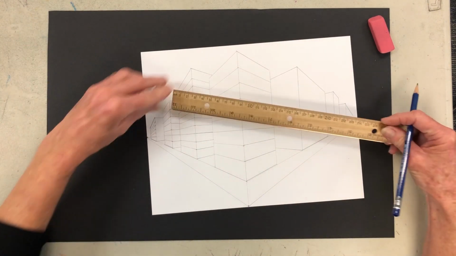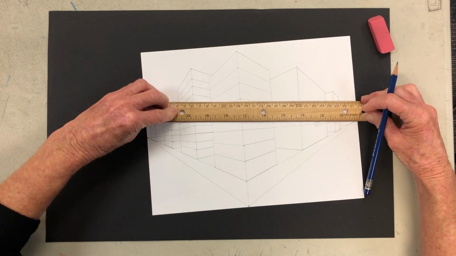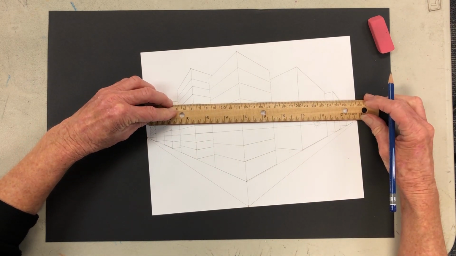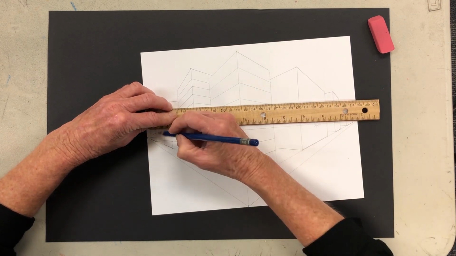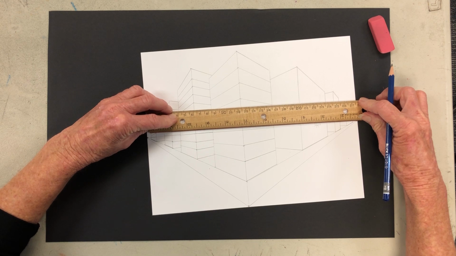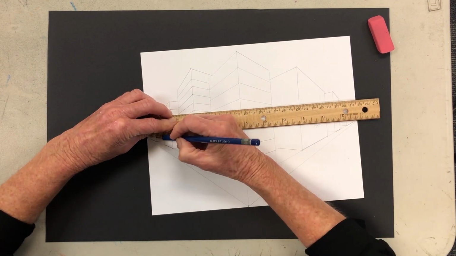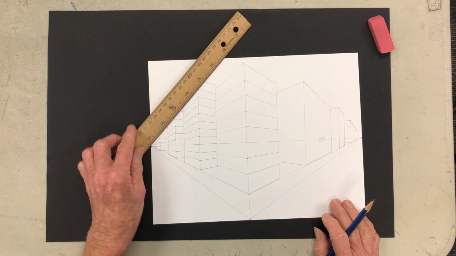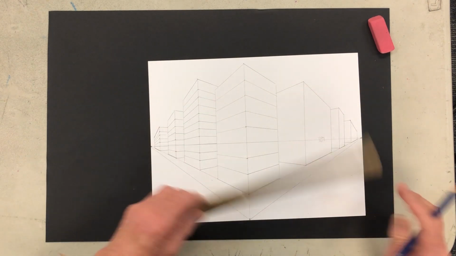Okay, now this side it's going to be a little bit less because of the angle. Okay, so I'm done with the left side of my picture, okay? So all my lines are going from the vanishing point. I can check them like that. And then I'll go to this one.